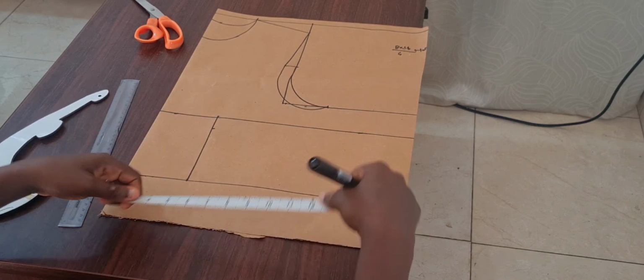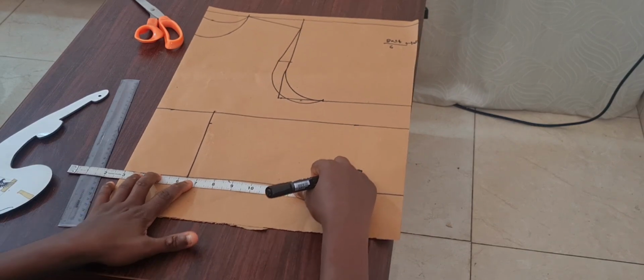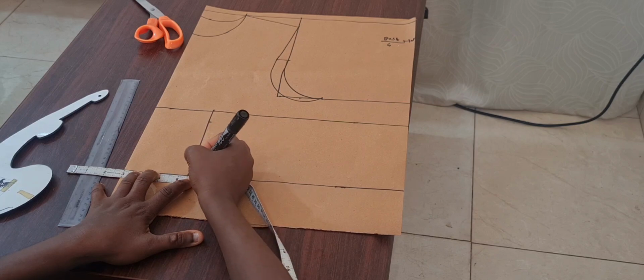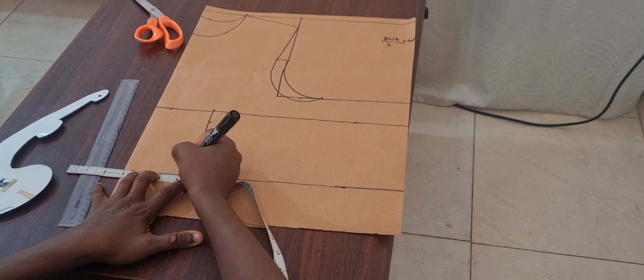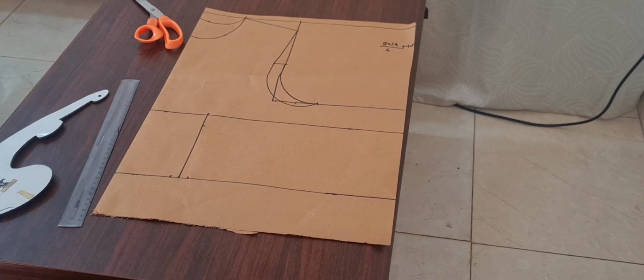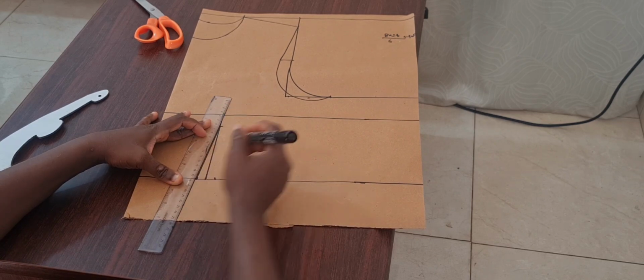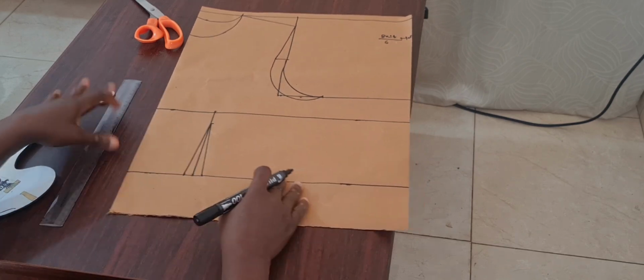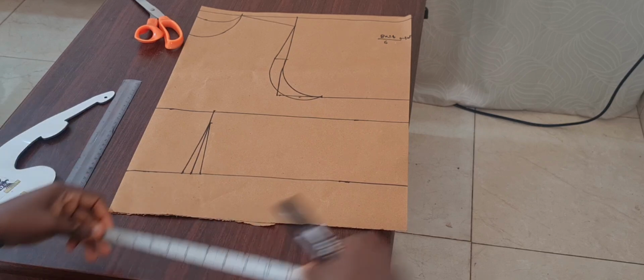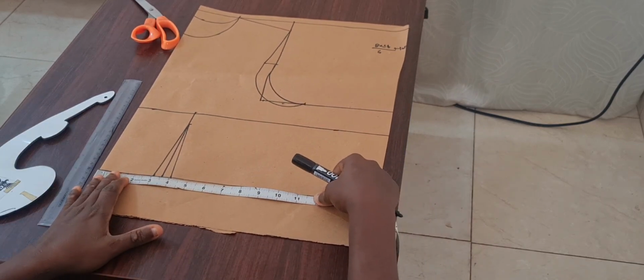Then from the bust line you come down by 1 inch, and then you measure ½ inch on each side, that's on the waistline, to create your darts. So that is where your darts will be. So you connect it as you see me do.